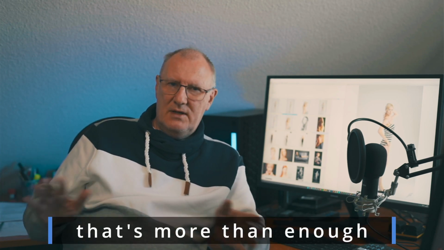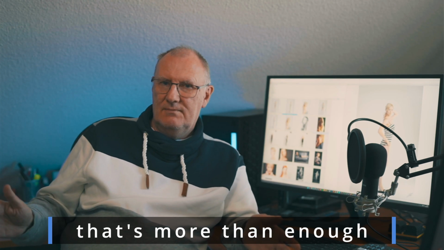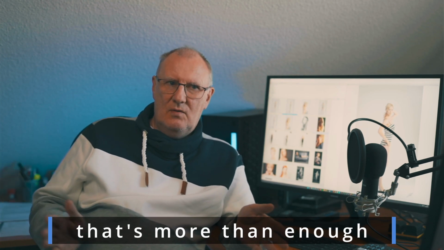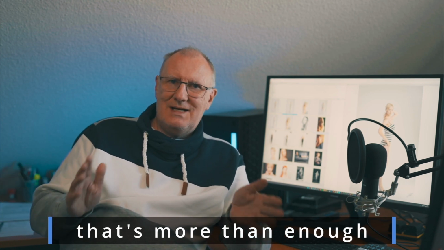So if you have this kind of pictures, that's more than enough for the first step. I don't know one agency who is asking for more than this kind of picture. Nobody is asking for fashion, nobody is asking for whatever, but they are asking for body and personality. That's important. So this is the key point. This is the important point.